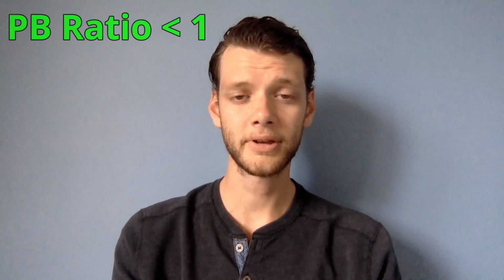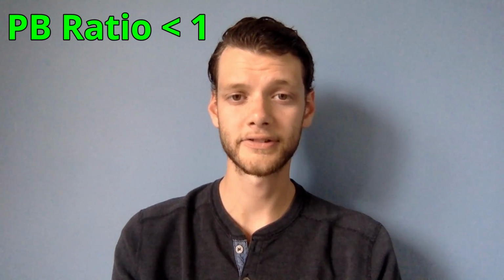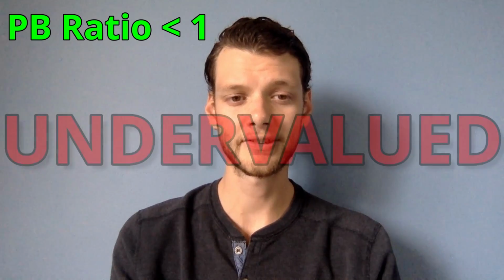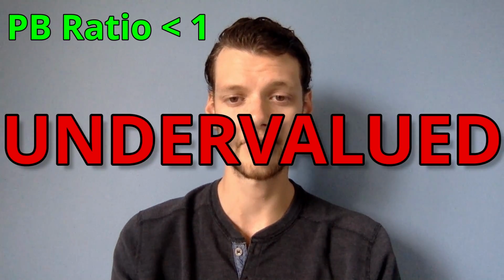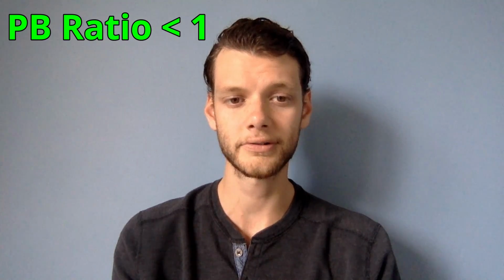A lower PB ratio, especially a price to book under 1, generally means a company is undervalued by the market and is a good opportunity for investors to grab some extra returns. Beware here, however, as you must do your due diligence on the other fundamental metrics to ensure no reason is present as to why other investors have been staying away and the share price is so low.